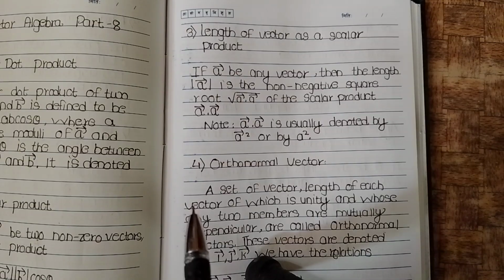Magnitude means value, and it is the non-negative square root of the scalar product A vector dot A vector. Note, A vector dot A vector is usually denoted by A vector square or by A square. This is same.